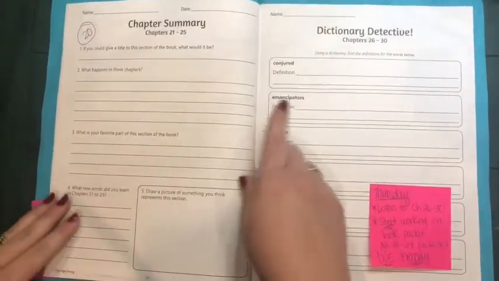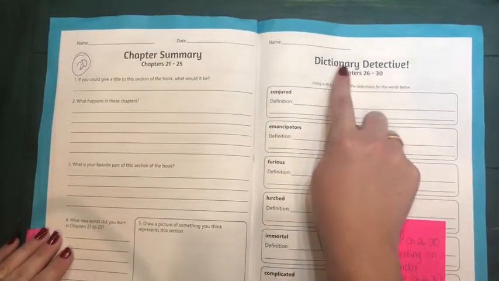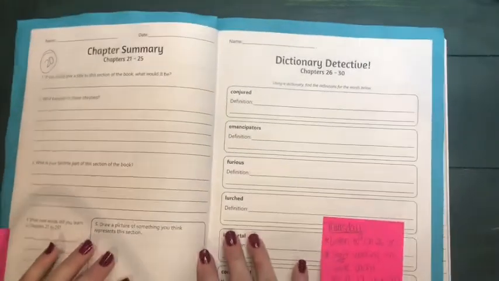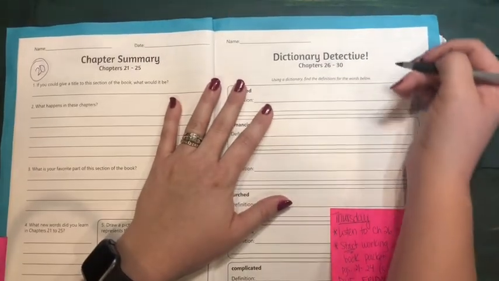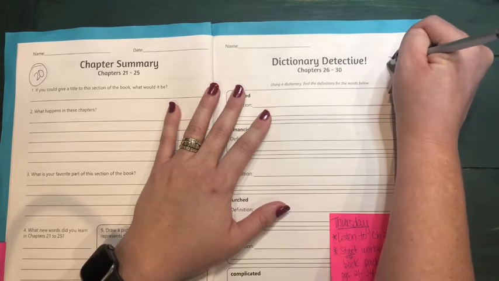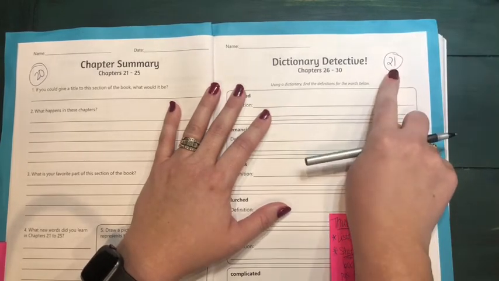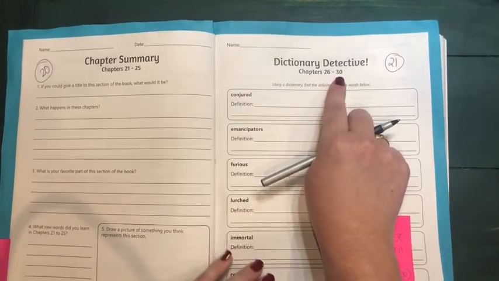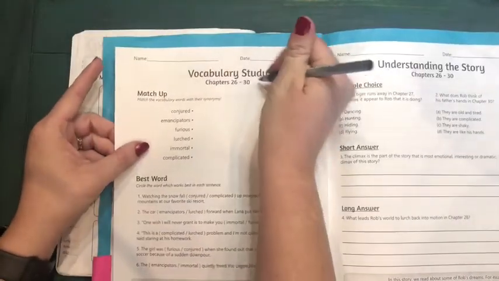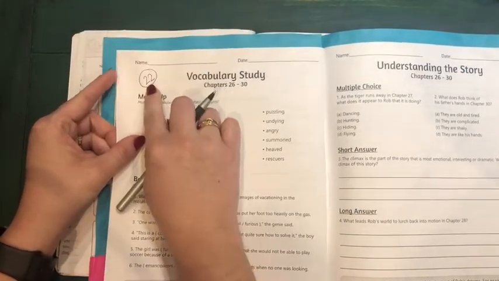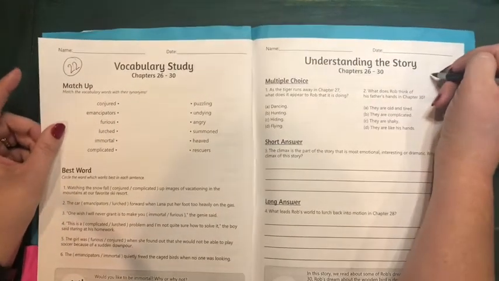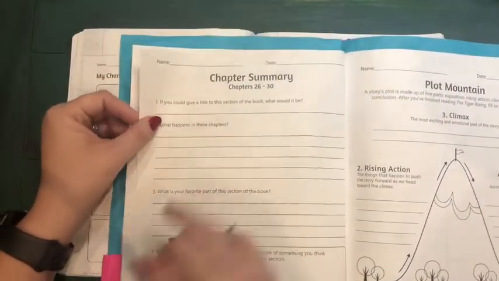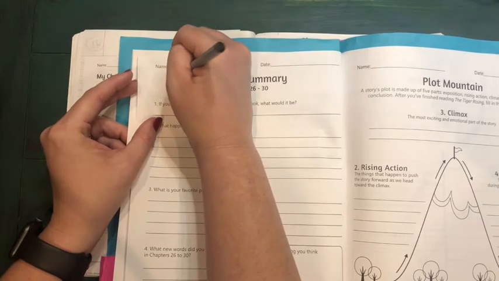So you're going to turn to the pages and make sure you're watching and listening carefully to the page that says Dictionary Detective. The previous page was page 20, and we're numbering our pages. So when I refer to a page number, you should know that it's the page that we're writing. So the first page for the new section of chapters, I'm writing a page 21 at the top. This is focusing on the chapters you're listening today, 26 through 30. Turn the page. On the vocabulary study, you're writing a 22, so this is page 22. The next page, Understanding the Story, is page 23. And then the final page for this section that we're working on today and tomorrow is page 24.